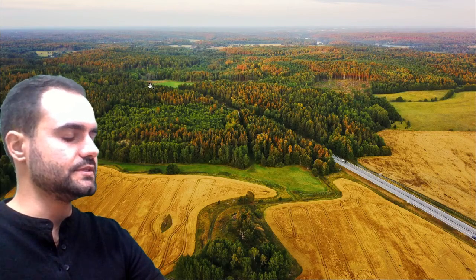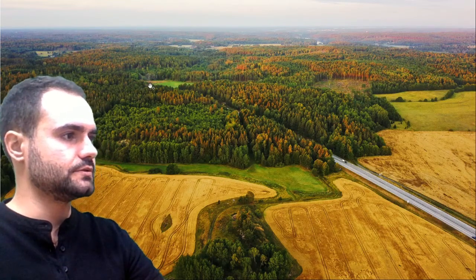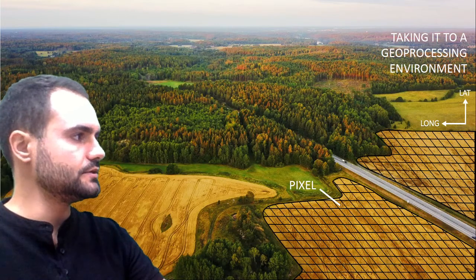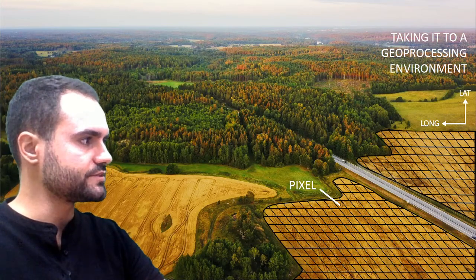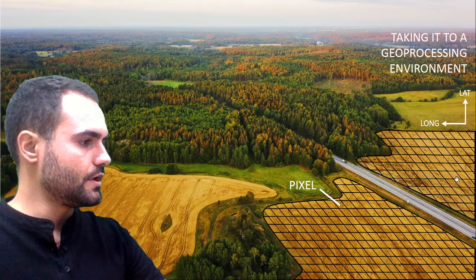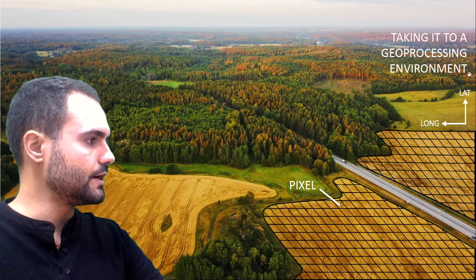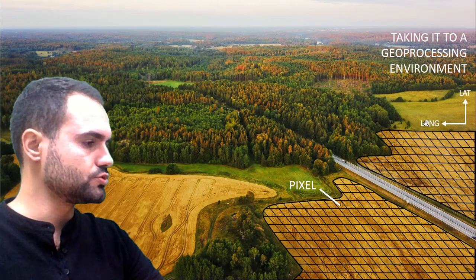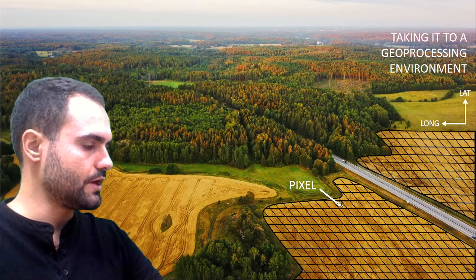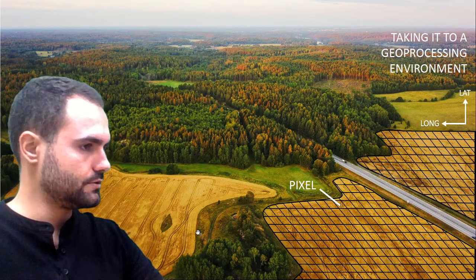So we see this landscape, taking it into a geoprocess environment. We will have latitude, longitude information, and every pixel in the area.